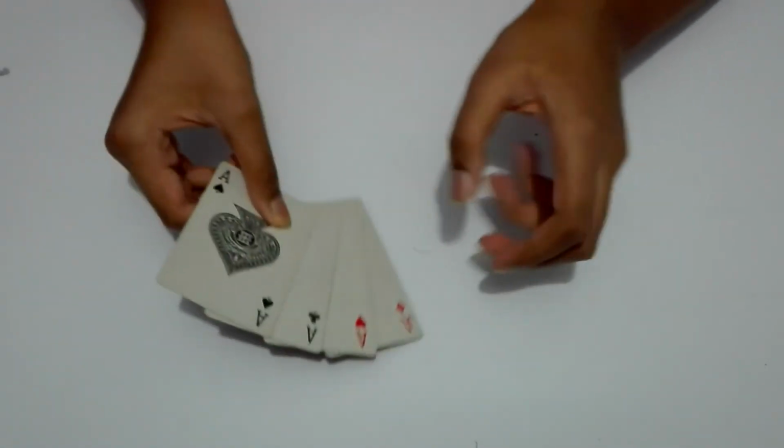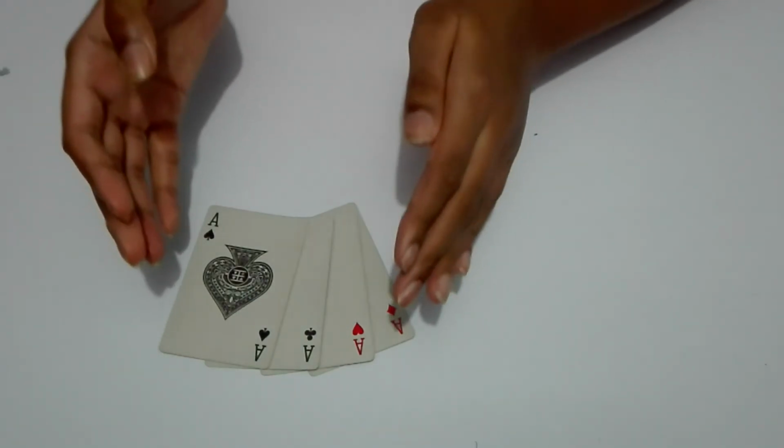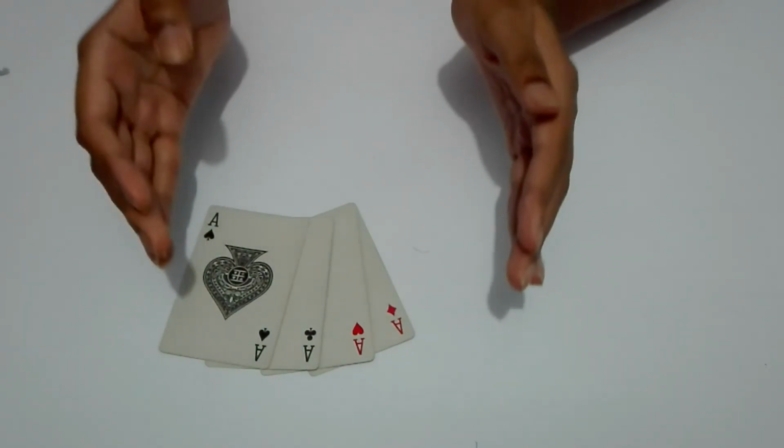And so that's the tutorial for this awesome mathematical trick, guys, and you can use this to entertain your family and friends and show them your awesome magic talent.